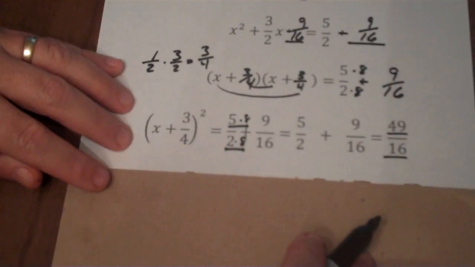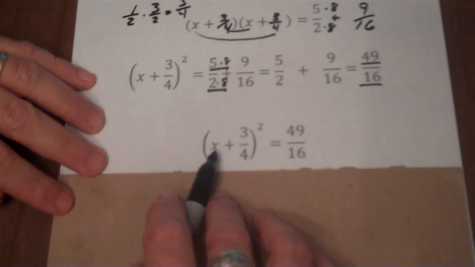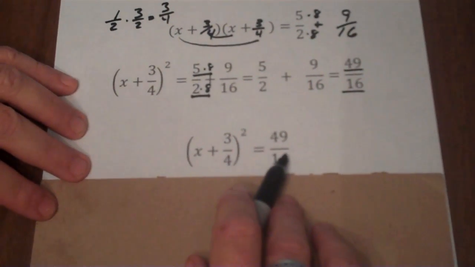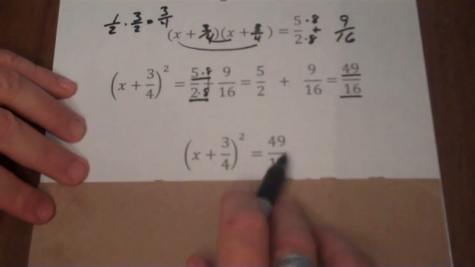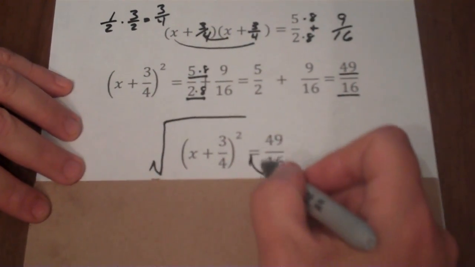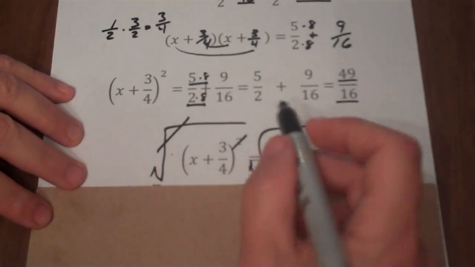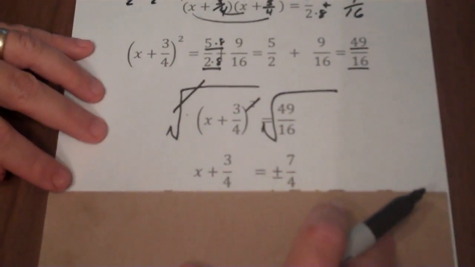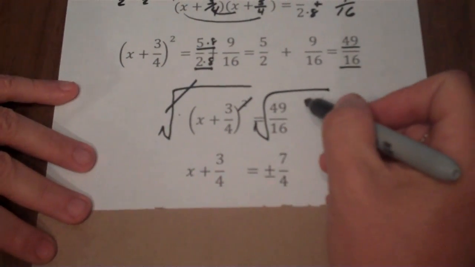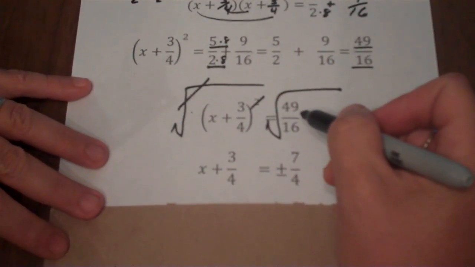So basically, what I have on the left side is x plus 3/4, the quantity squared. On the right side, I have 49/16. Once again, to get rid of the power, I take the square root of both sides. The square and the square root cancel, and that simply leaves me with x plus 3/4. On the right side, this time I can actually take the square root of both numbers.